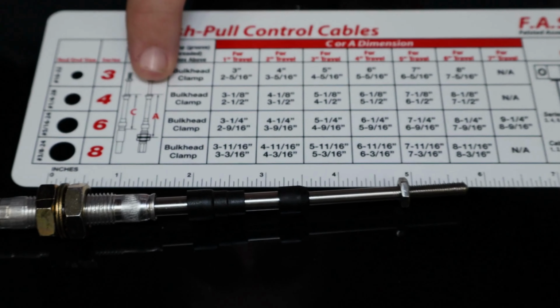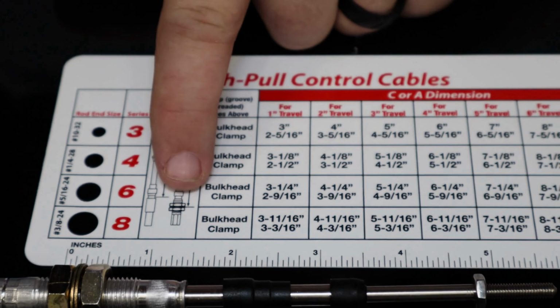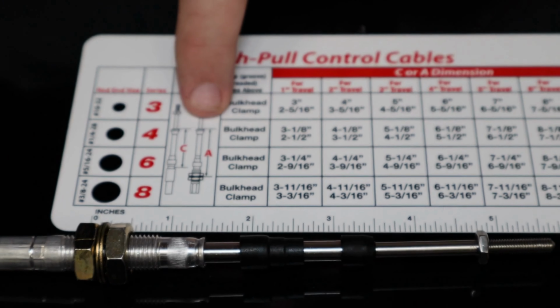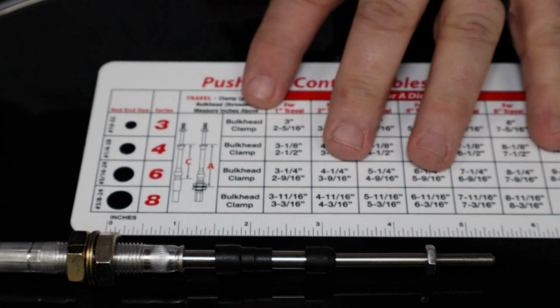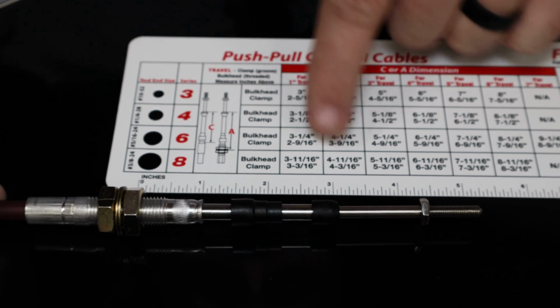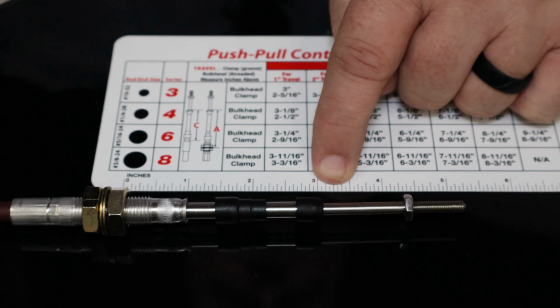at this diagram that shows the bulkhead end, and what it's doing is it's wanting you to measure the distance between the center of the threads and the end of that seal, this seal here. So if you line your ruler up with that to about the middle of the threads or the nominal mounting point and the end of that seal, it's about 3 inches long.